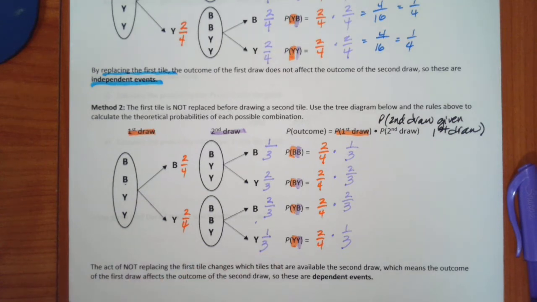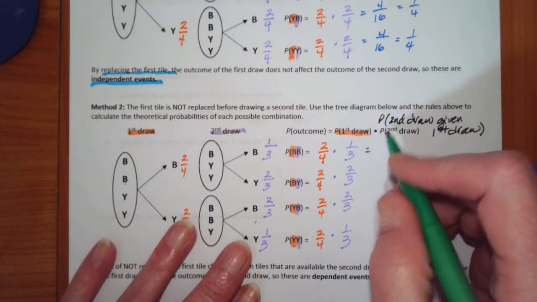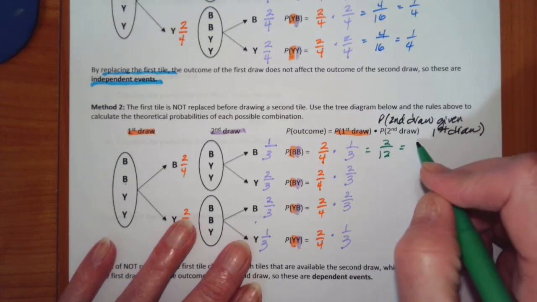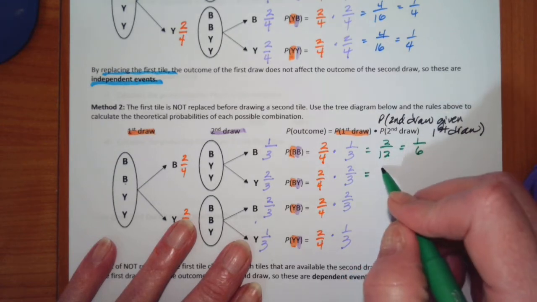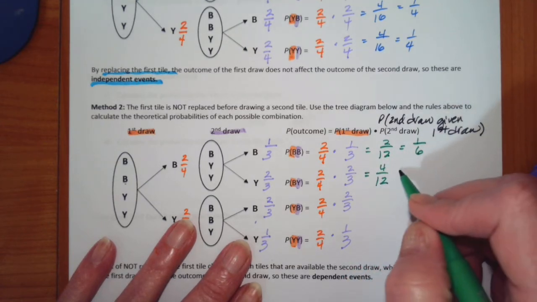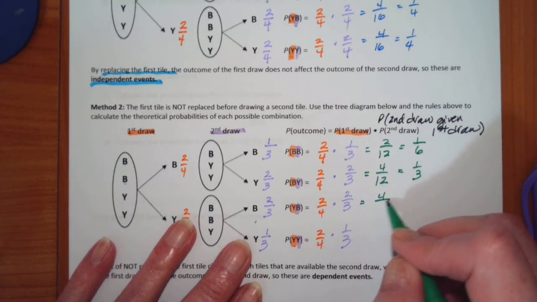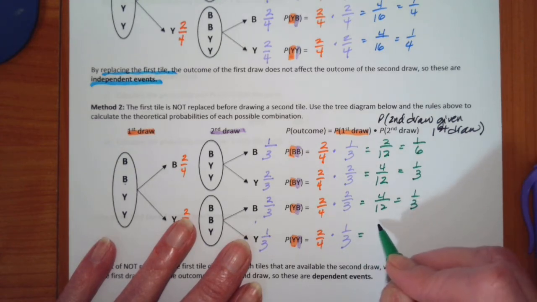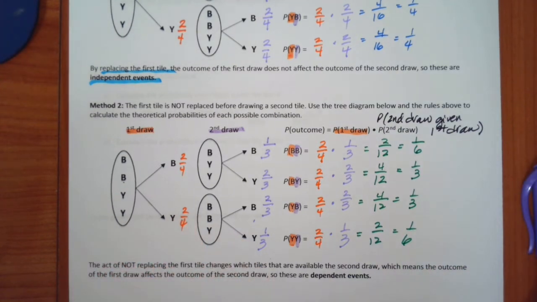Okay, so if I do my multiplication on this, I see that this is 2 over 12, which is 1 over 6. This is 4 over 12, which is 1/3. This is also 4 over 12, which is 1/3. And this is 2 over 12, which is 1/6.